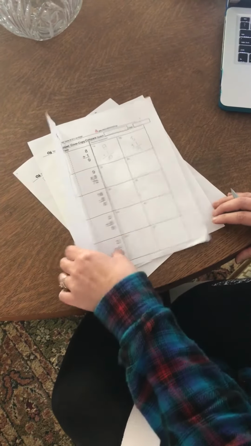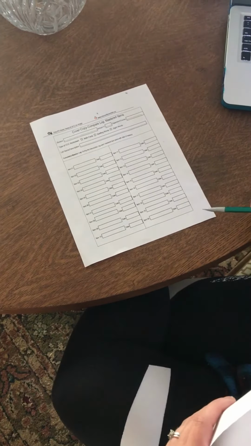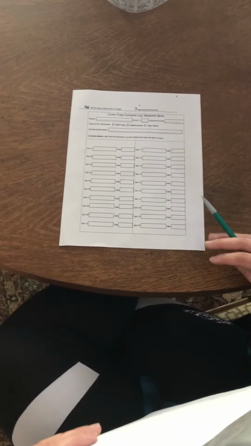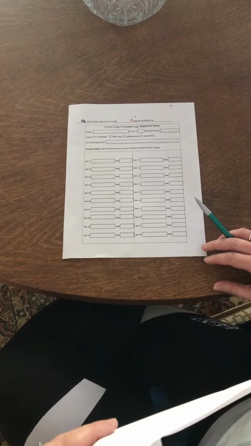During the intervention, the teacher would use a log that looked like this to record all of the math facts that they mastered, as well as the date that they mastered them on, just to know how their progress is going.